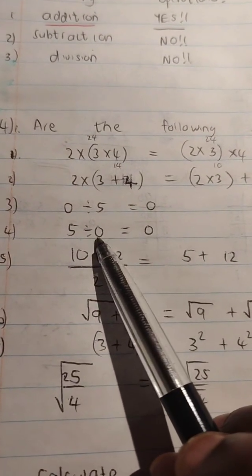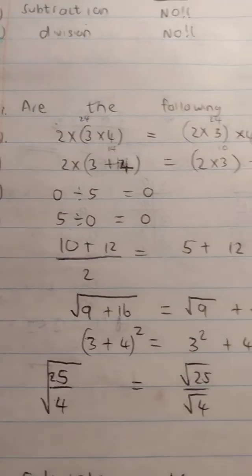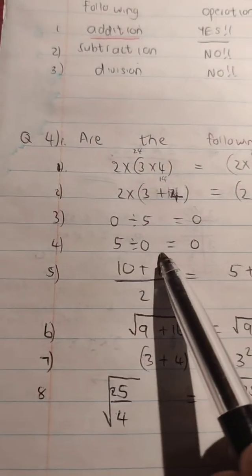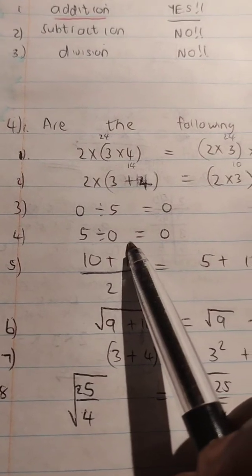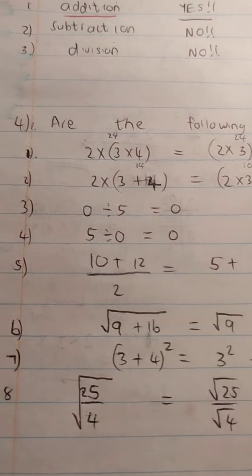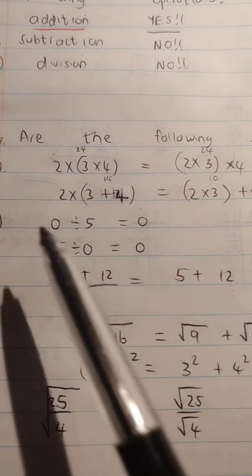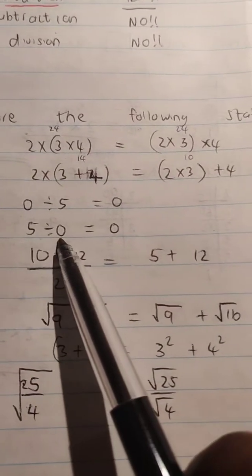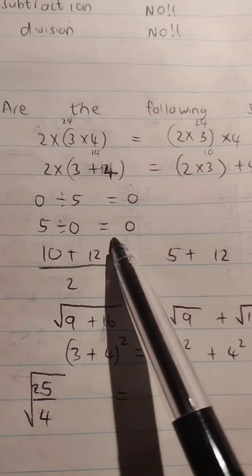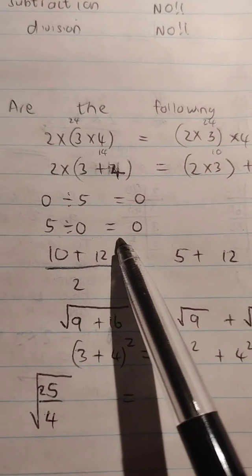5 divided by 0, is it equal to 0? Is this statement true or is it false? 5 divided by 0, is it 0, guys? Is 5 divided by 0 actually equal to 0?